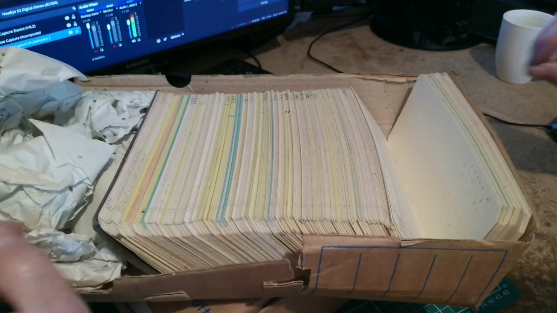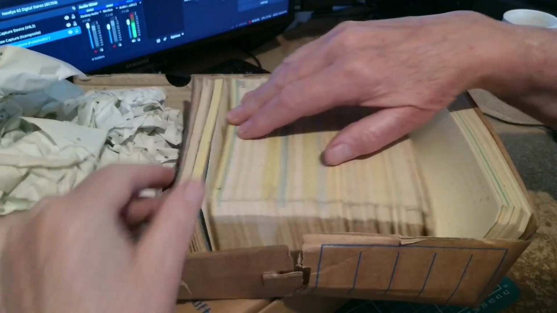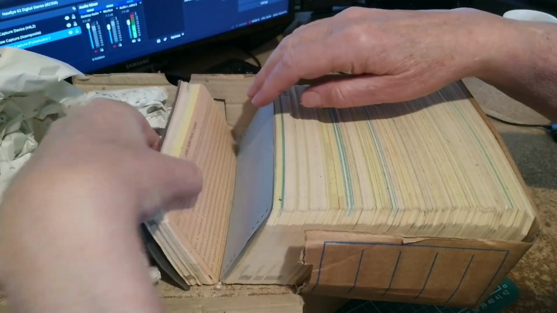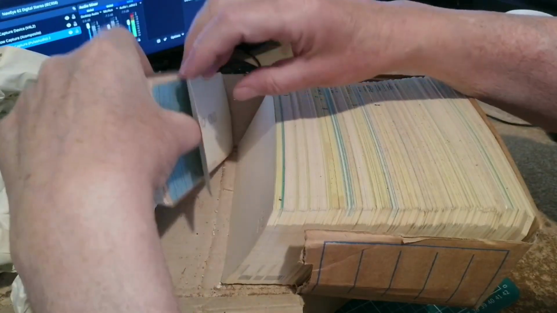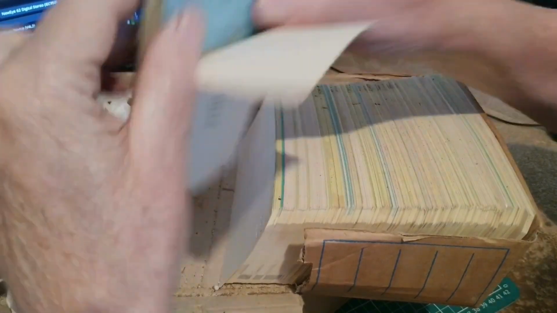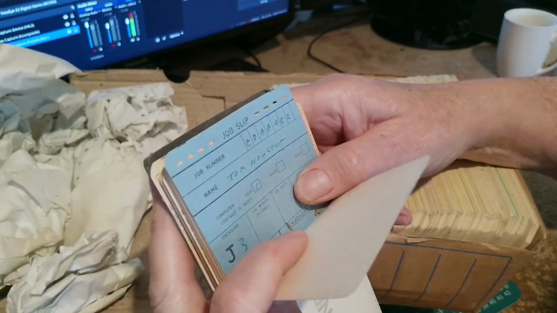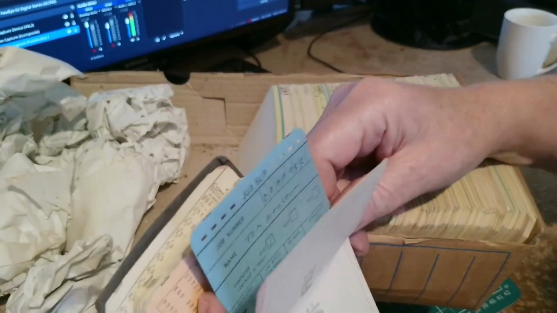So basically there are two programs in this packet. Unfortunately, the elastic band has perished and stuck to one. So each stack of cards had started with a job slip, which basically told the operators, yes, you had to hand these cards to an operator who operated the computer.